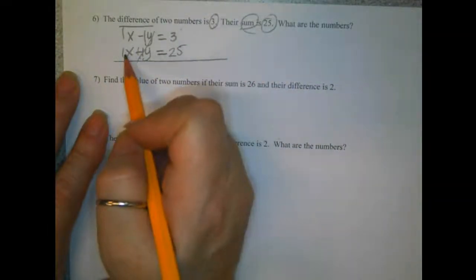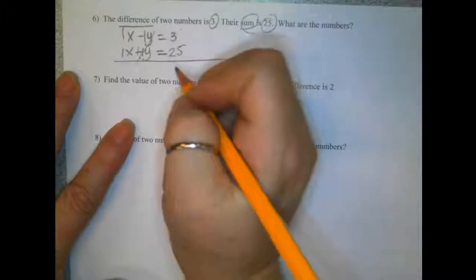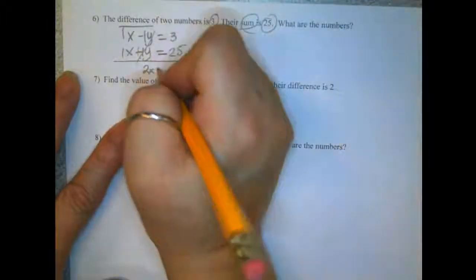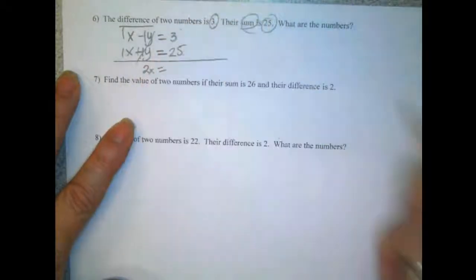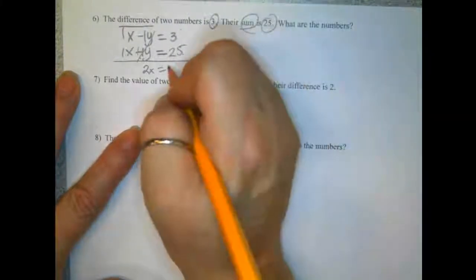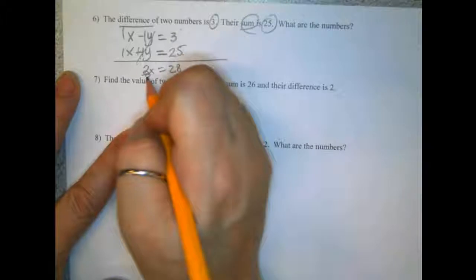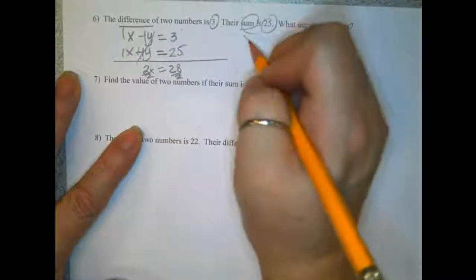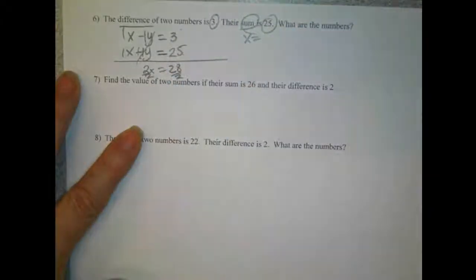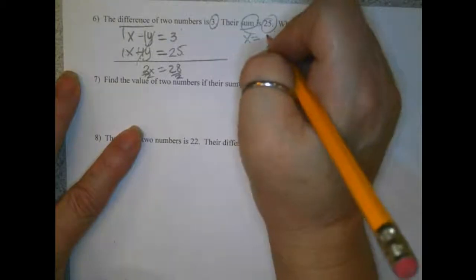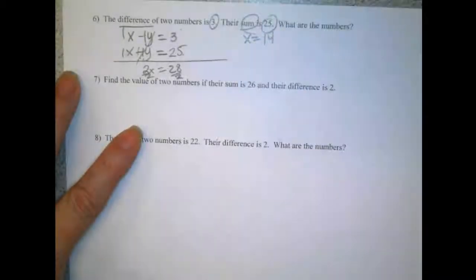What's 1x plus 1x? So 2x is going to be equal to 3 plus 25, which is what? 28. I'm going to go ahead and divide by 2. What does x equal? x is equal to 14.